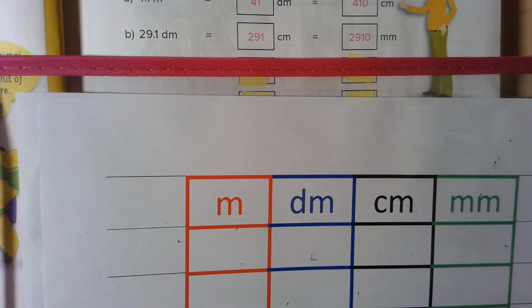But I know some of you are going to find ways to find objects that are a meter in length, a decimeter in length, a centimeter, and a millimeter.